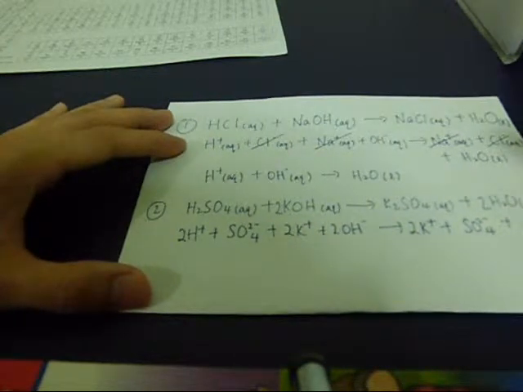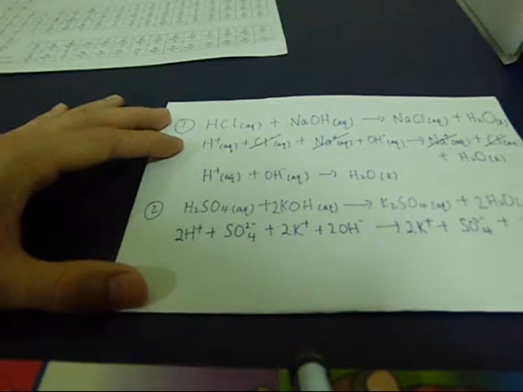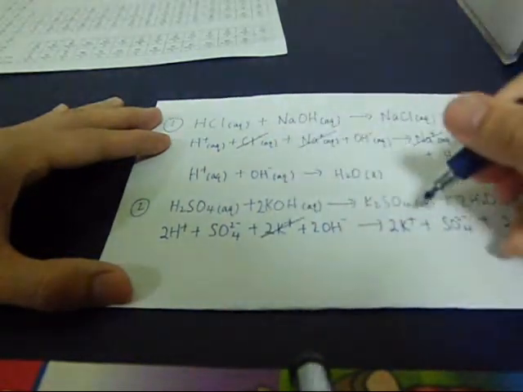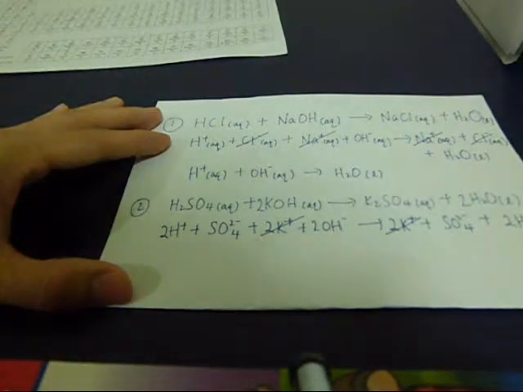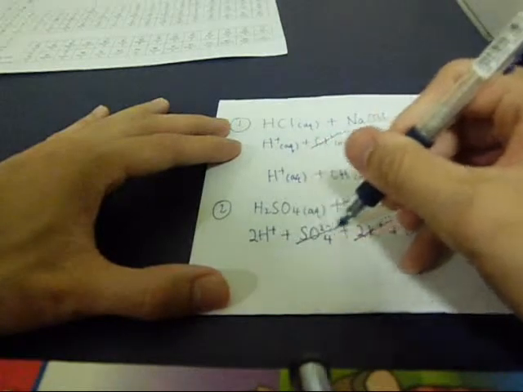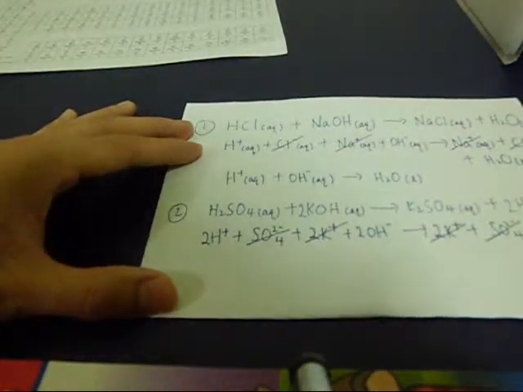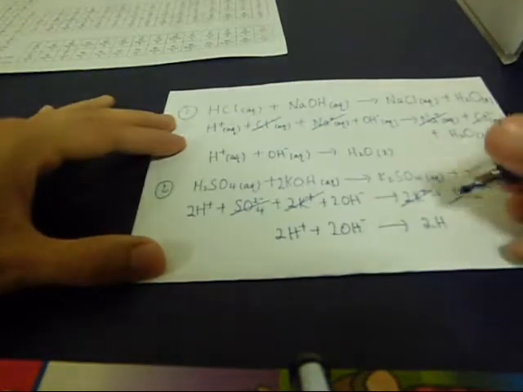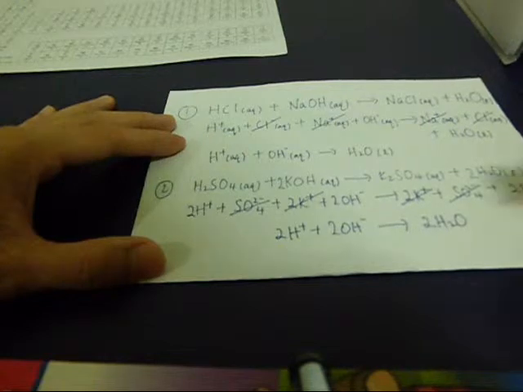Then after that, you have to look for the spectator ions, those ions that exist on both sides of the chemical equation. First thing is your K+, potassium ion, potassium ion. You can cancel them off. Likewise for sulfate ion, sulfate ion. So what is remaining is 2H+ plus 2OH- gives you 2H2O.